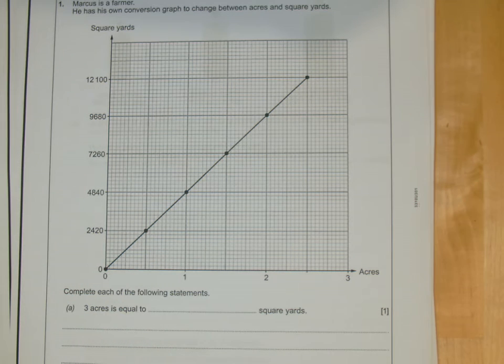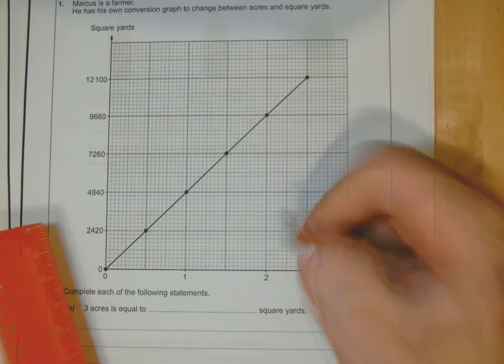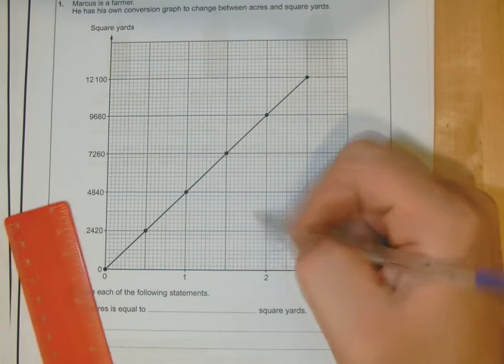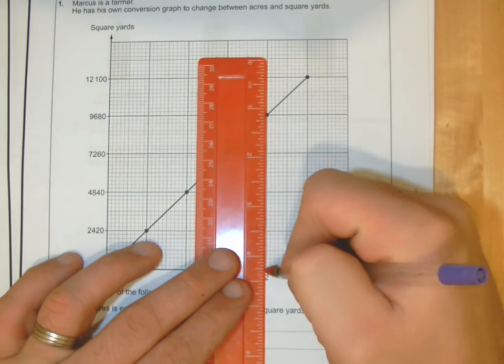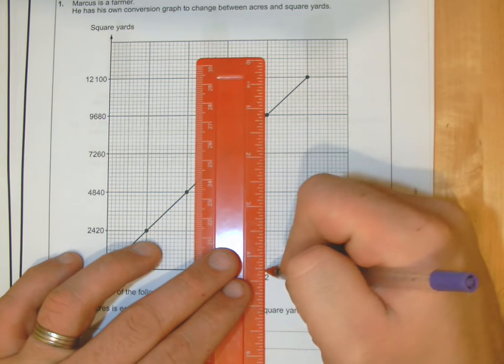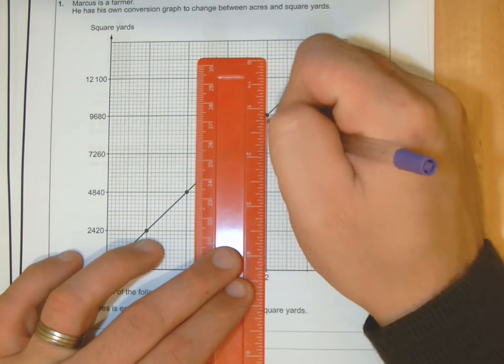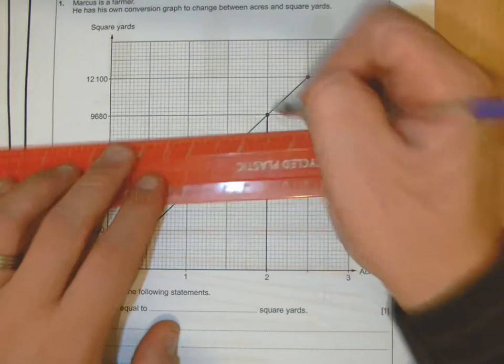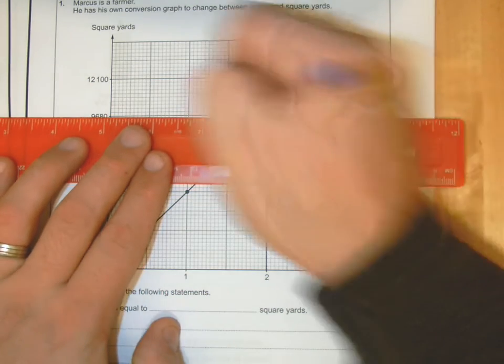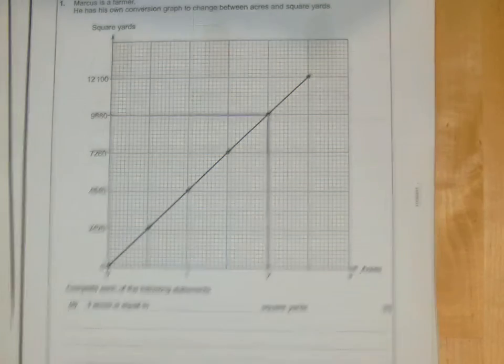So another way of doing it is to look from our graph and think, how else can I make 3 acres? Well, let's look at what 2 acres is. So I go up from 2 acres, draw a line until it hits the conversion line there. Let's read across. So we get 9,680. So let's write that down.